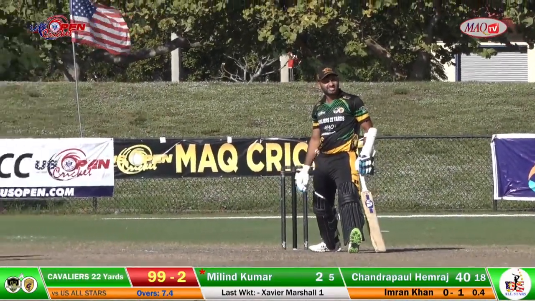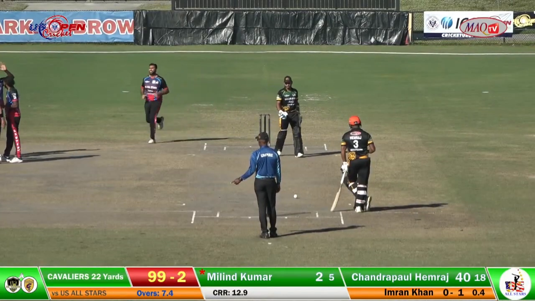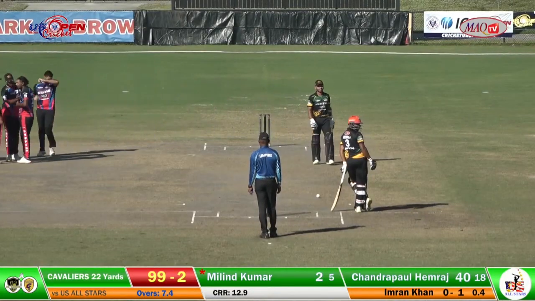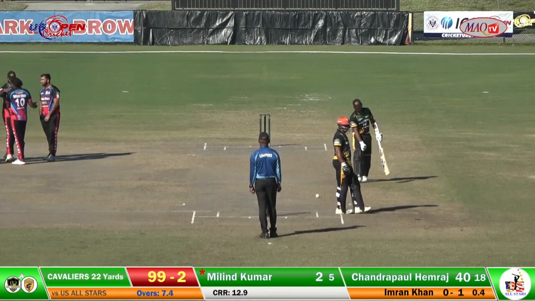Look at that, it's ball and court. That's how soft this missile. And they're making inroads. I'm going to ask you the question again. They're on 99 to 99. We are in the 8th over.